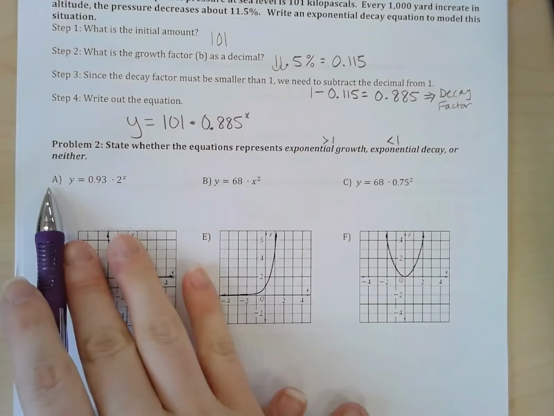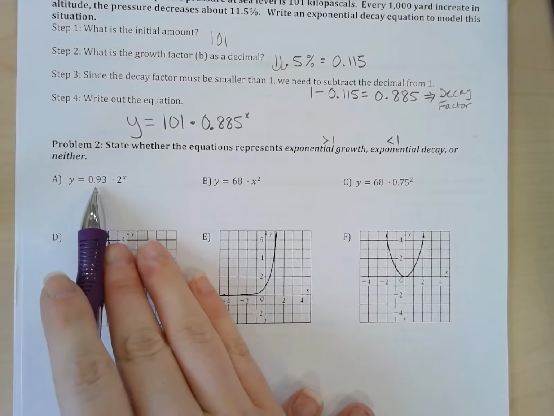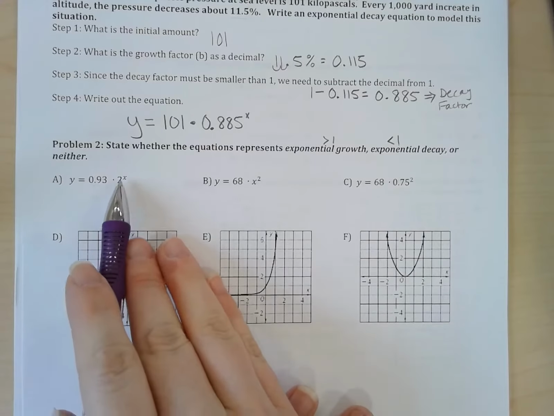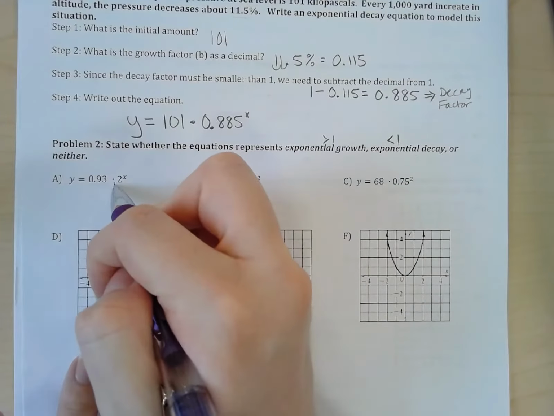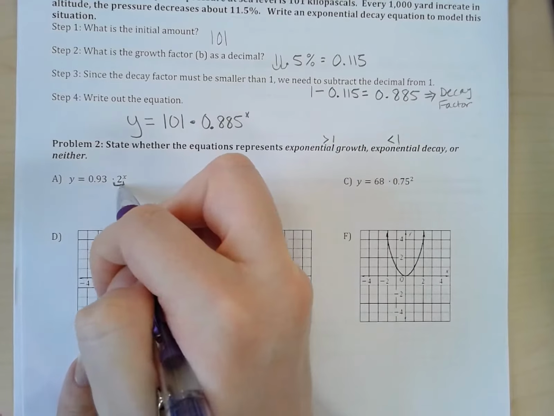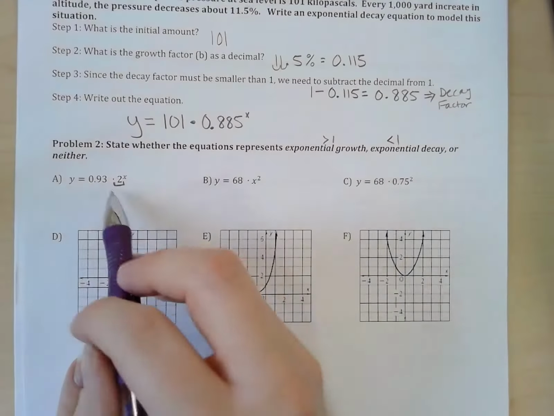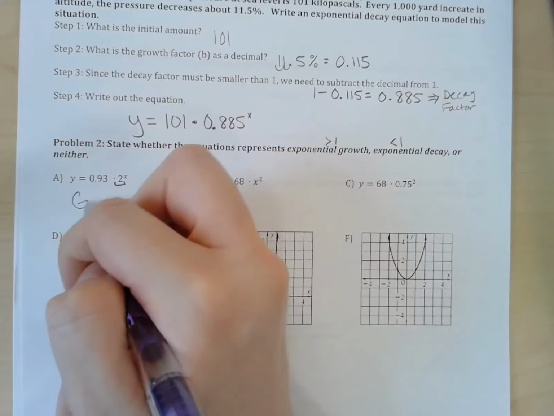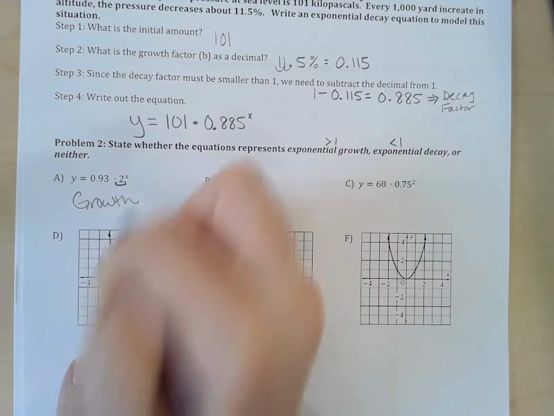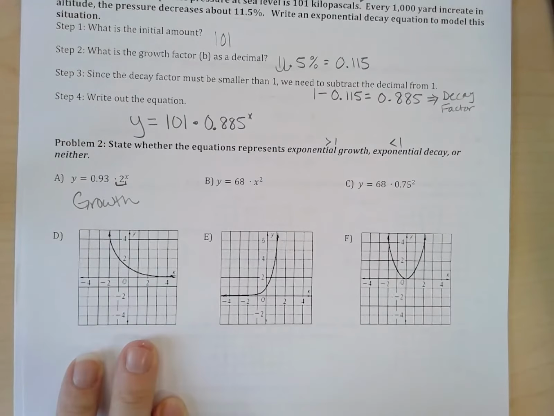So, for problem A, y equals 0.93 times 2 to the x power. I'm just looking at this 2. Is that greater than 1, less than 1, or neither? 2 is greater than 1, so this will be a growth, exponential growth.